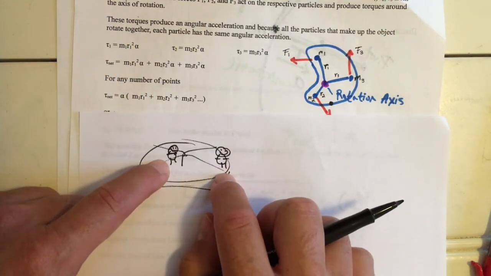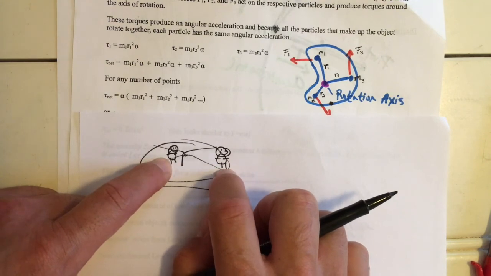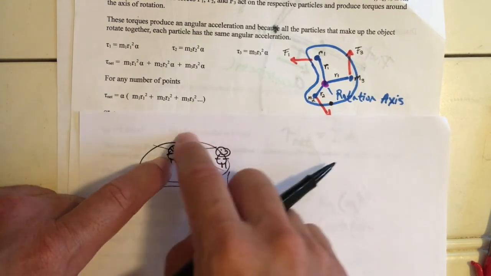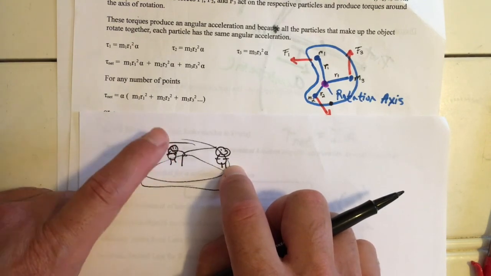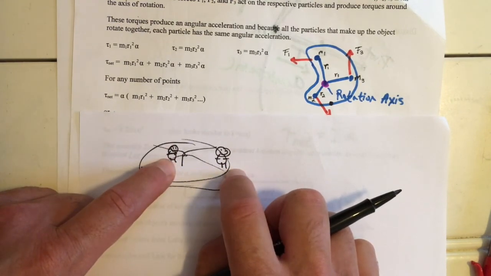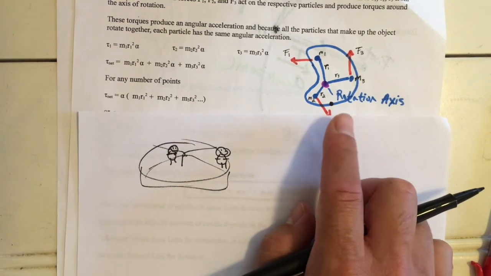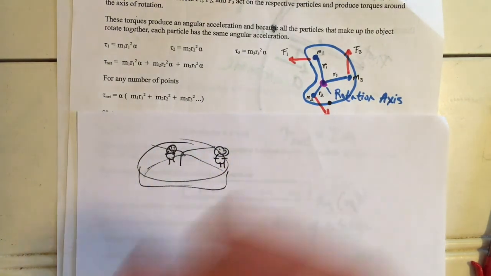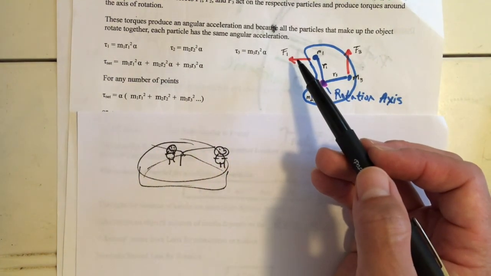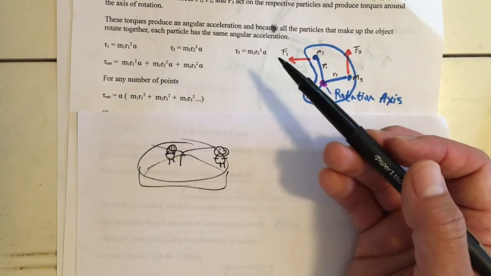What isn't the same is your linear velocity, right? Because you're sitting out here, you're braver, you're traveling a larger distance in the same amount of time. So your linear velocity would be greater than your brother's, but your angular velocity would be the same as your brother's. So all three of these points have the same angular acceleration here. They're all speeding up the same due to this force, right? This force at 90 degrees, which creates a torque, causes an angular acceleration.